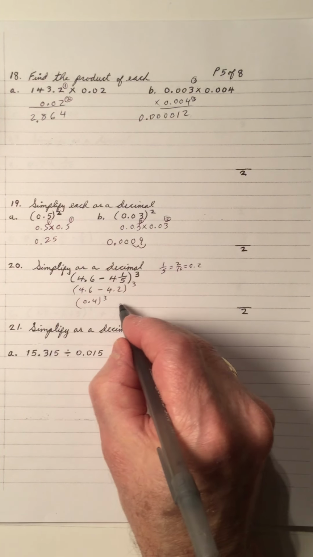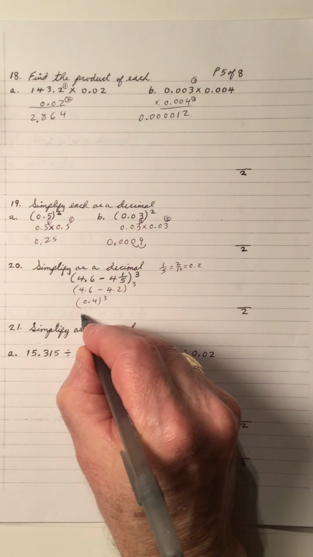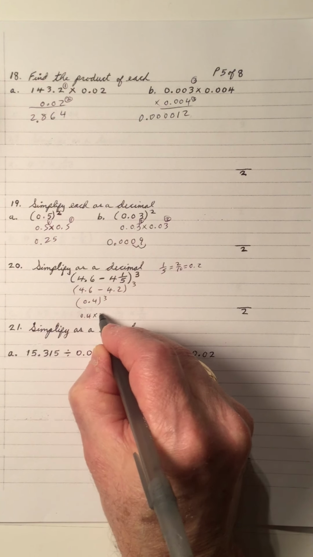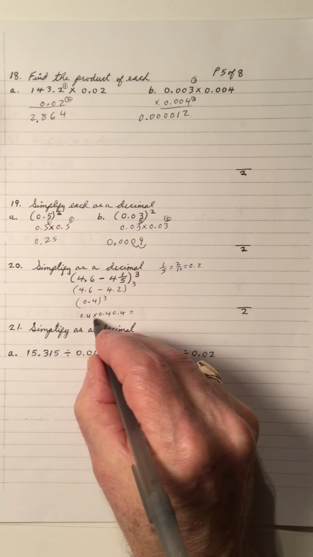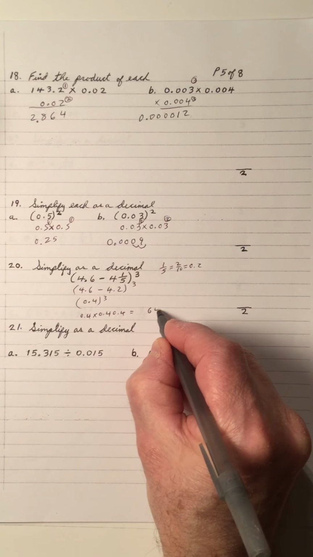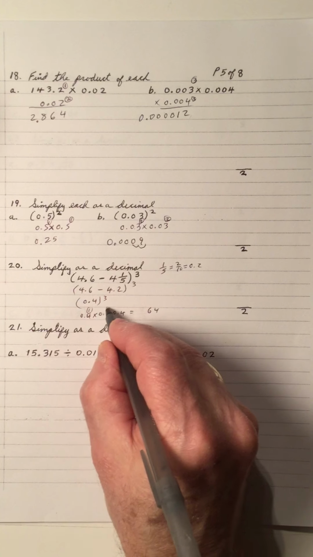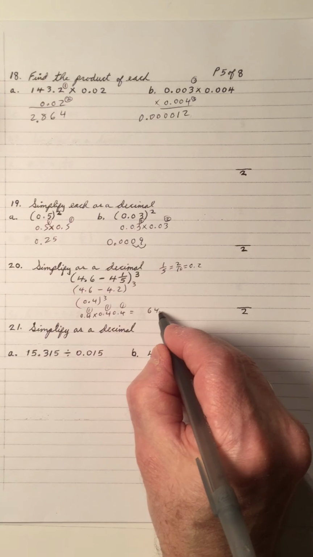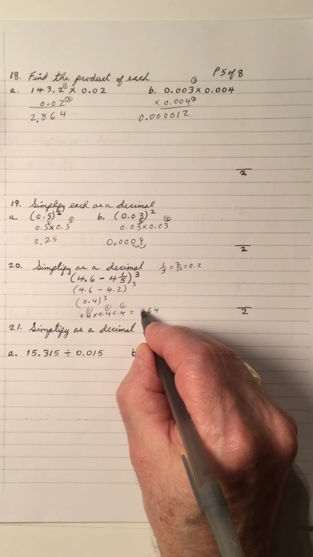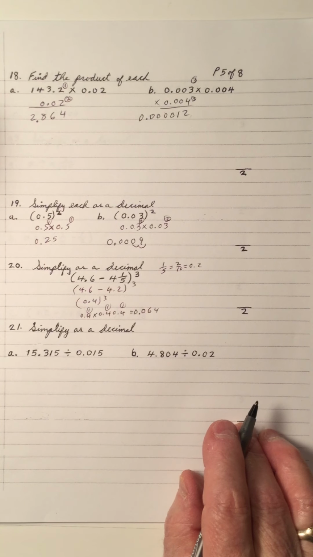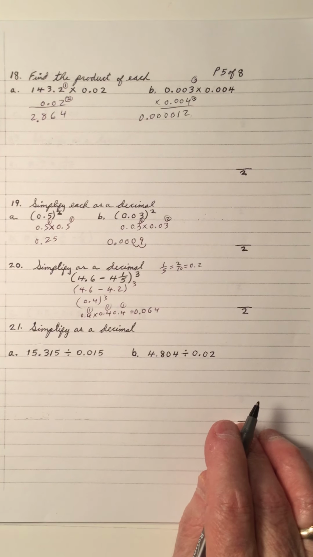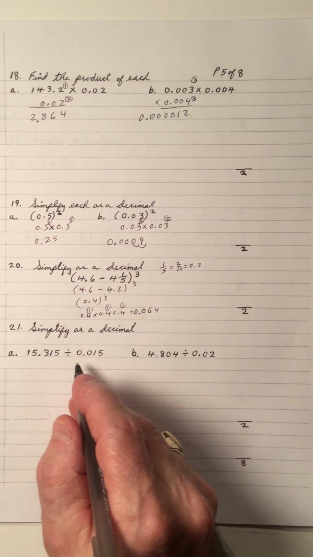And when you multiply that out, you get 0.4 times 0.4 times 0.4. 16 times 4 is 64. And I got 1 decimal place, 2 decimal places, 3 decimal places, 1, 2, 3 decimal places. 0.064.